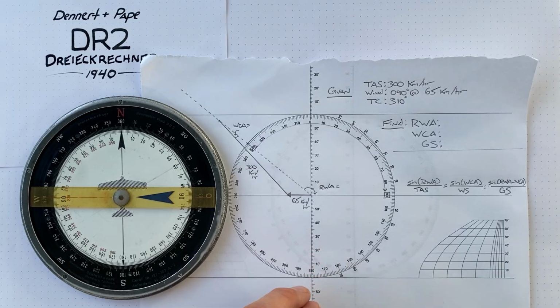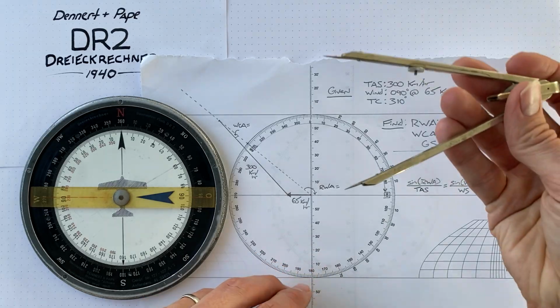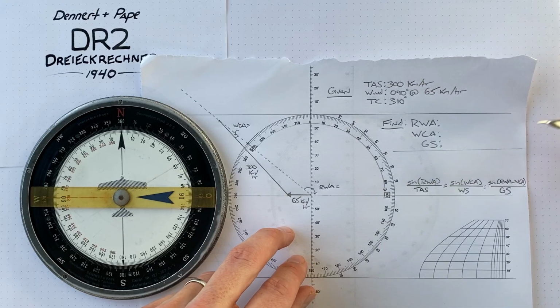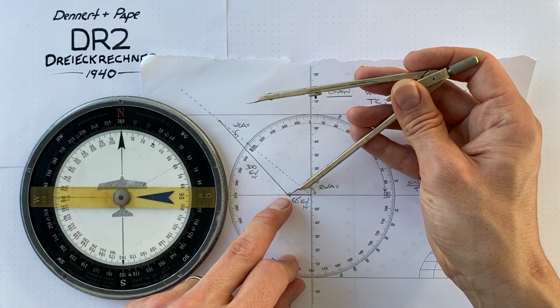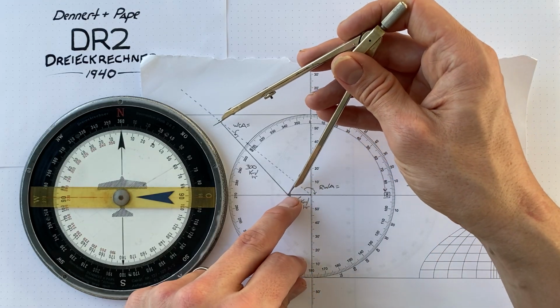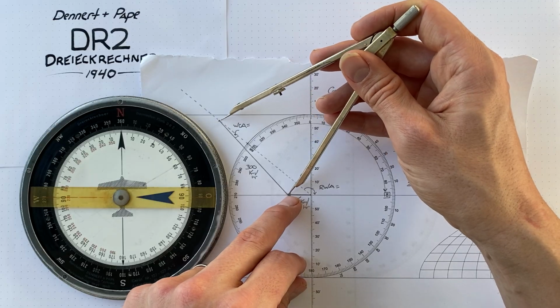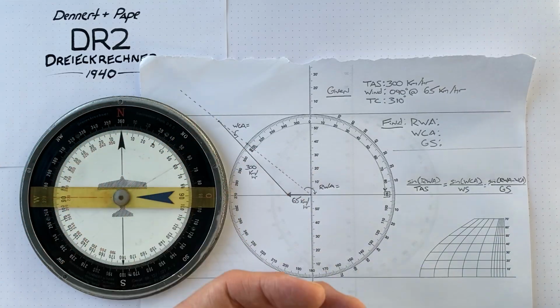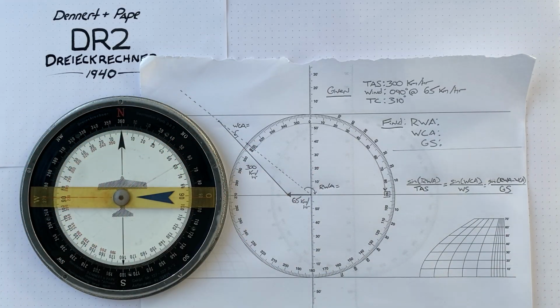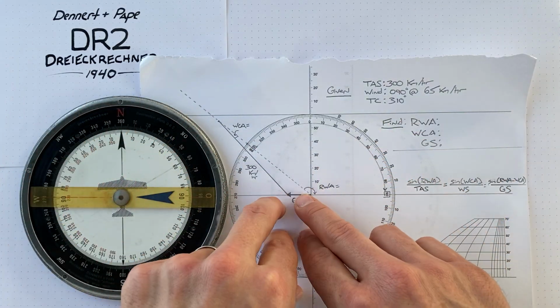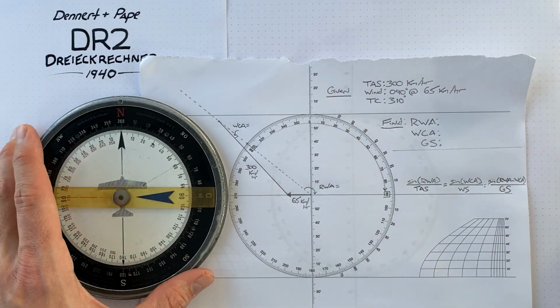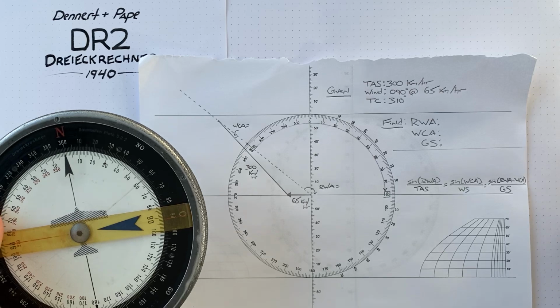And to sync those up, what I've done is I've done this to scale. I've picked off a distance that represents 300 kilometers per hour. And from the outside of my wind vector, I can swing an arc in order to find where it meets my true course. And that's how my triangle is drawn. Again, you don't need to draw this triangle. It's just we'll reference this triangle as we're trying to figure out how it works trigonometrically. So let's just start putting things into the computer and go from there.